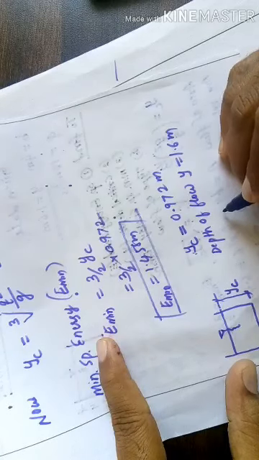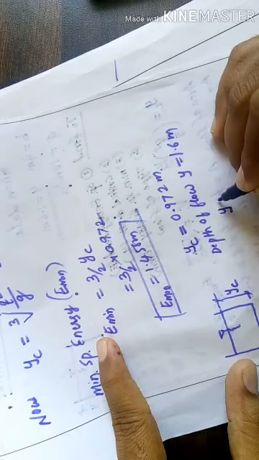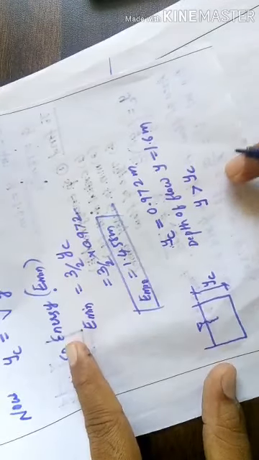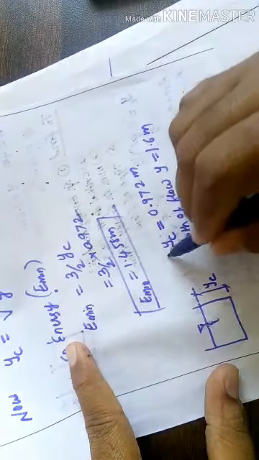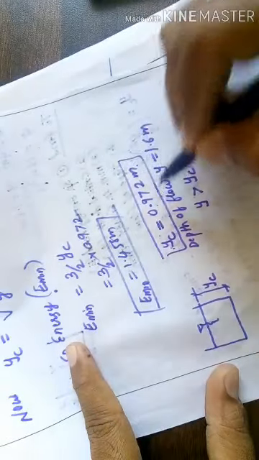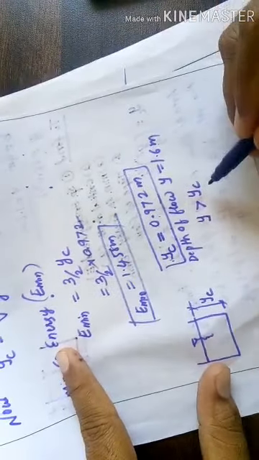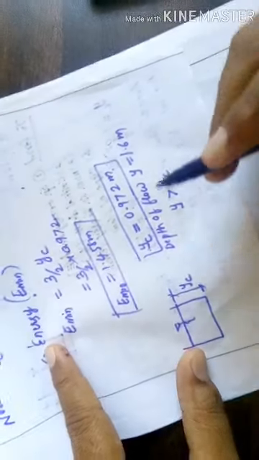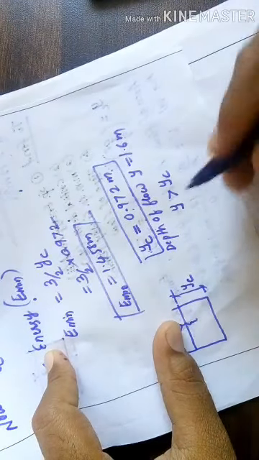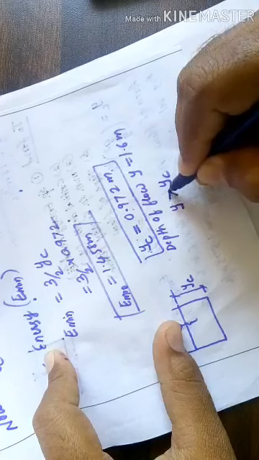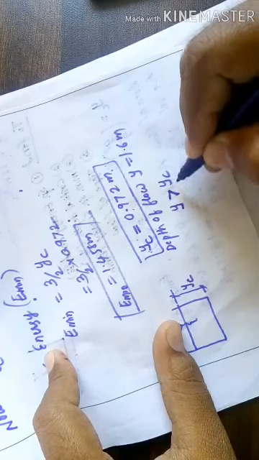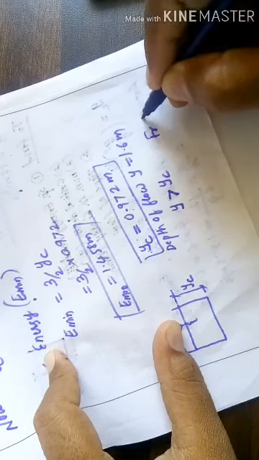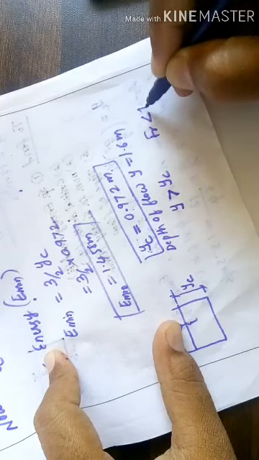So y is greater than yc, meaning the depth of flow in the channel section is greater than the critical depth. When the depth of flow becomes greater than the critical depth, the Froude number will be less than 1.